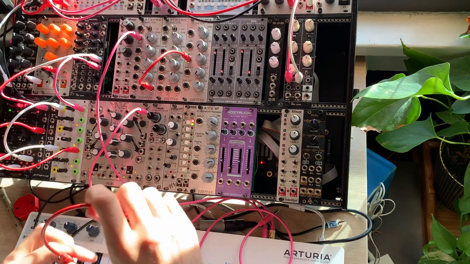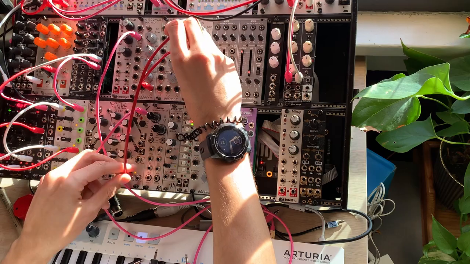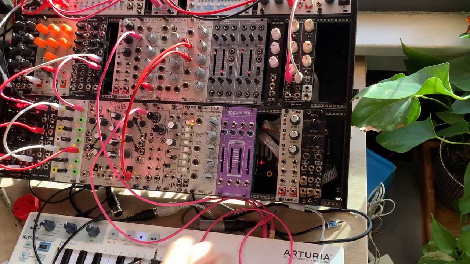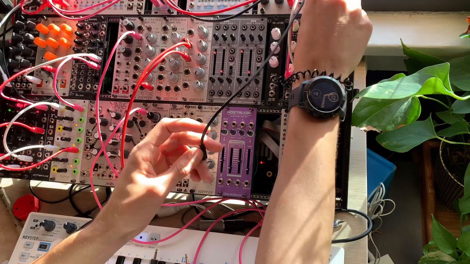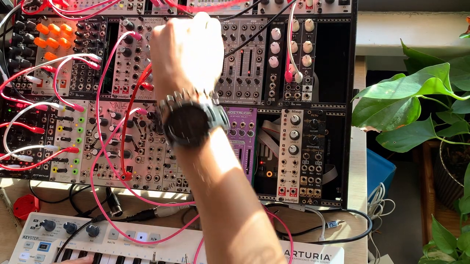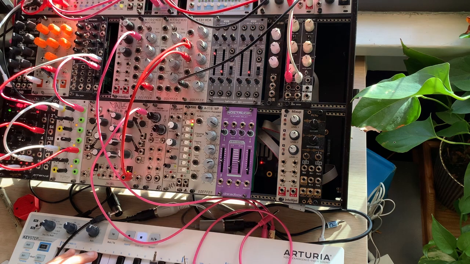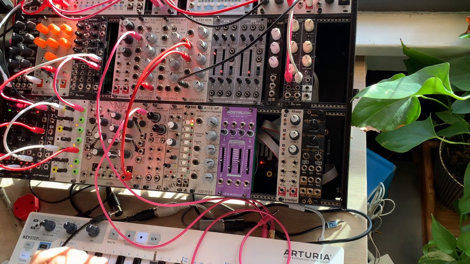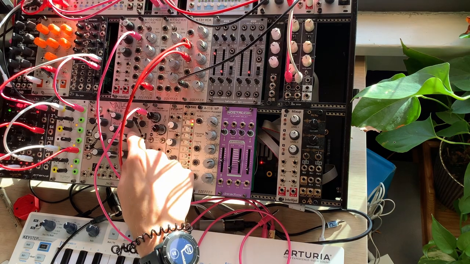If we take that voltage shape, send it into the VCA, and then patch the VCA to the output. Let's turn that up a little bit. A little bit more musical.